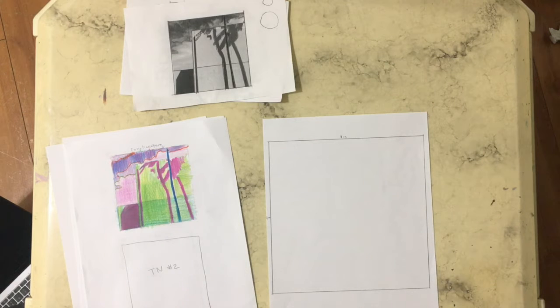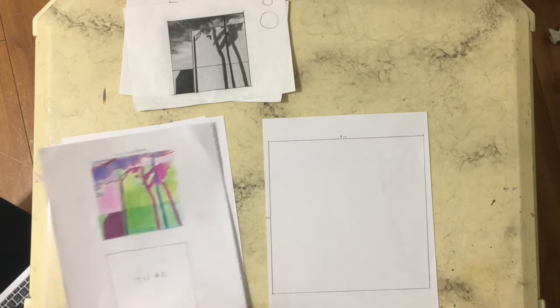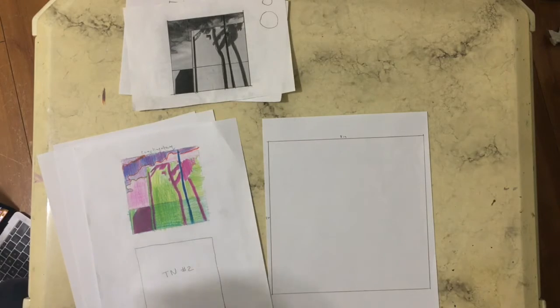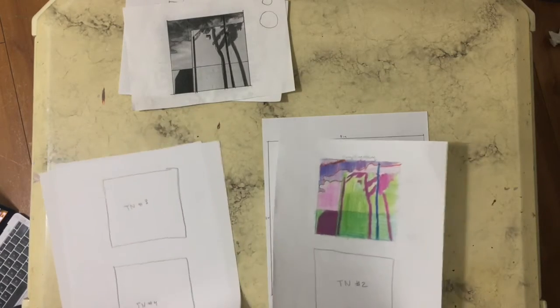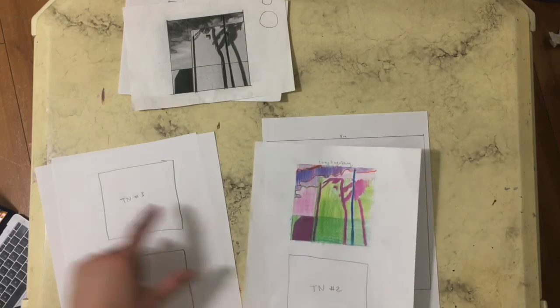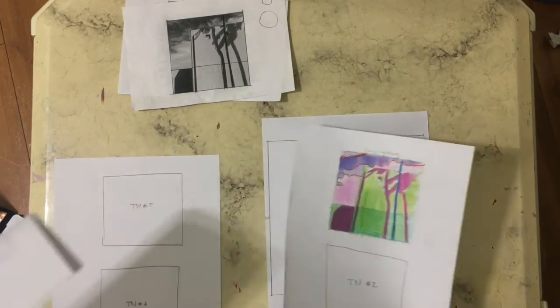Hello class, I wanted to have just a quick video and discuss how to develop your thumbnail sketches into rough sketches. So you've done 6 to 9 thumbnails. I didn't actually make these, I just wrote thumbnail 2, 3, 4, 5, and 6.